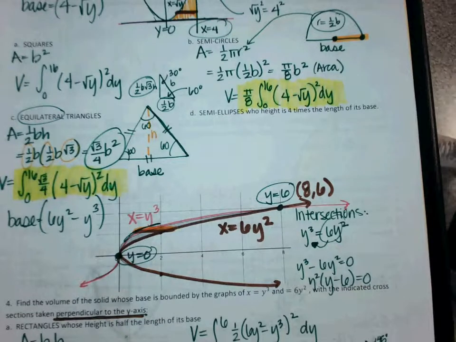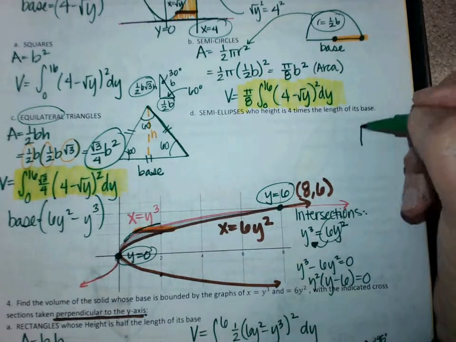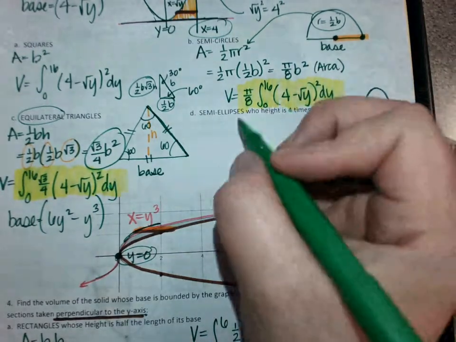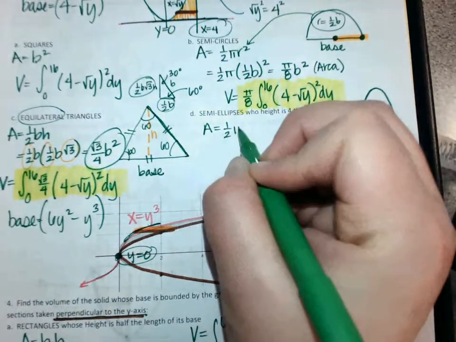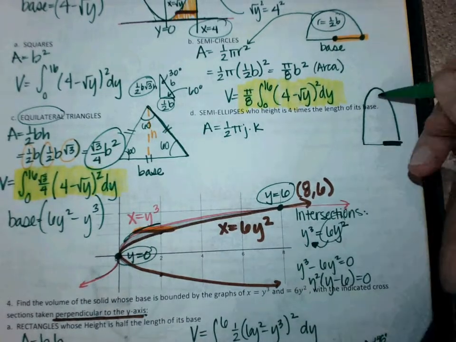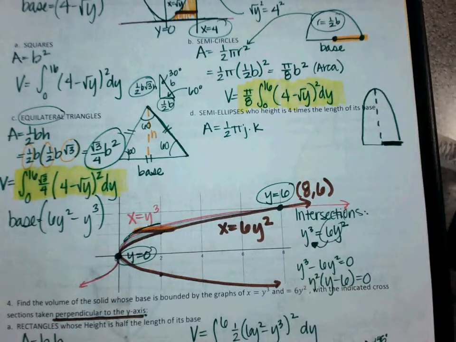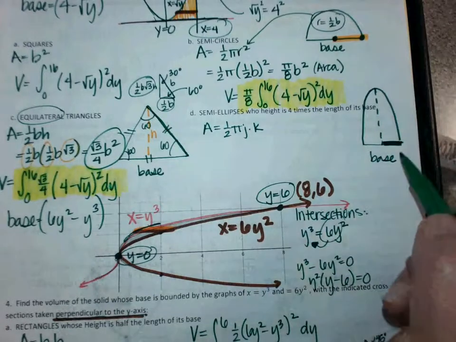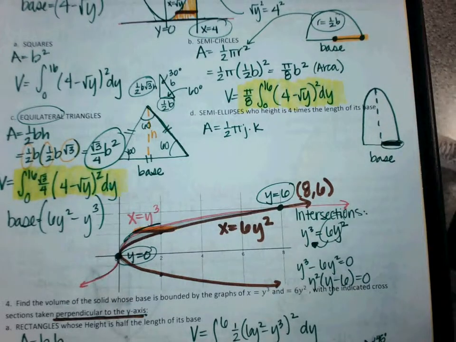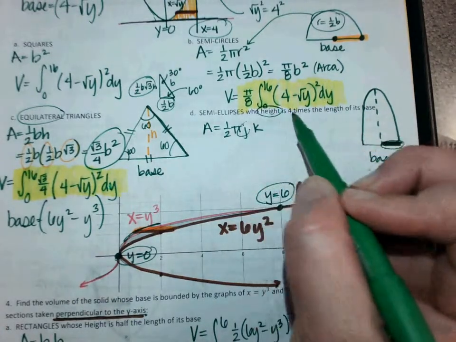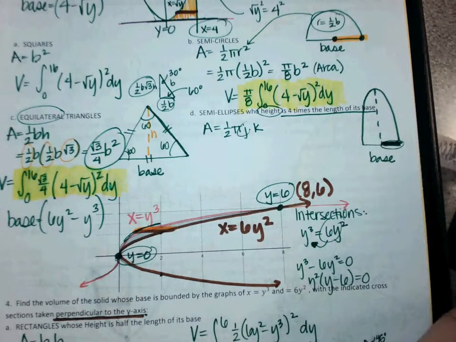One more, semi-ellipse, you remember it? You all had this in the video, right? Yeah. Okay. So your video said that the area of an ellipse is 1/2 pi jk. Remember that j is this radius, k is this radius. Okay? So if the entire distance across the bottom is the base, then how long would just this distance be? Half the base. That's what I'll plug in for j. And then k, what does it say about the height? 4 times the length of the base. So if this is the base, it would be 4 base.